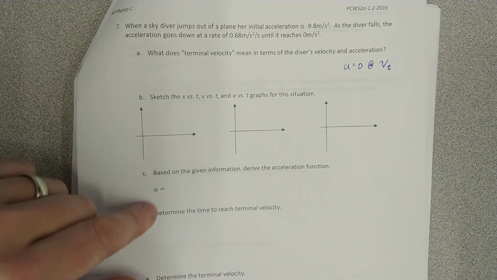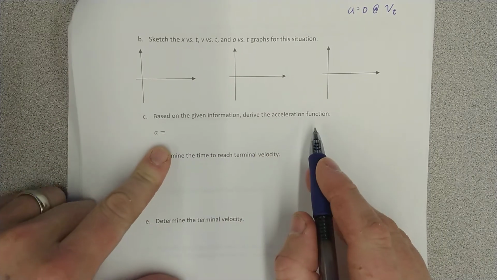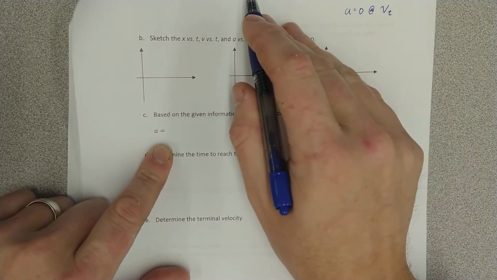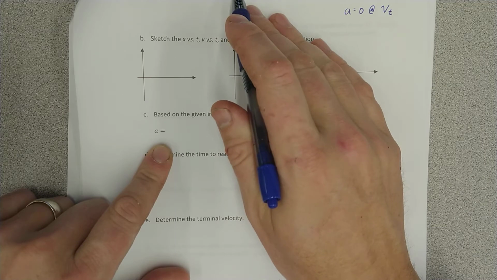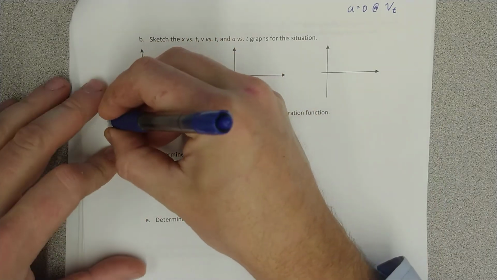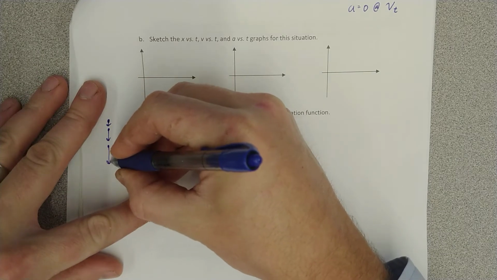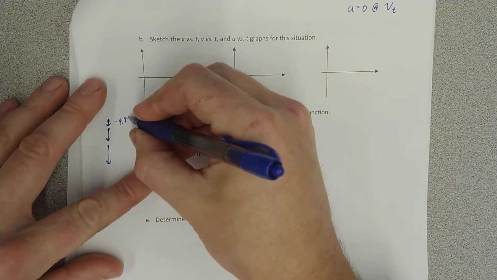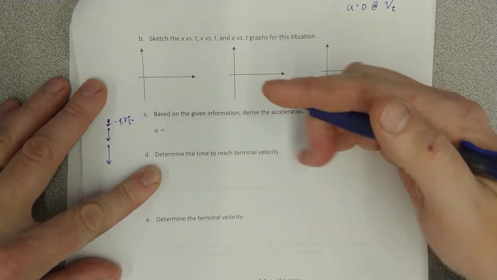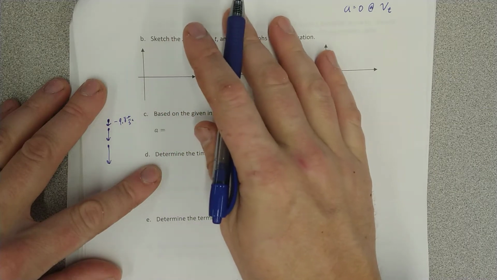All right. Graphs, do your best. This one I want to help you with. Based on the given information, derive the acceleration function. It starts off with an initial acceleration of this. It changes, goes down at a rate till it reaches zero. So this is an object accelerating down, right? It's in free fall. It's accelerating down initially at negative 9.8 meters per second squared. But because of air drag, as it falls, that acceleration decreases until it gets to zero. And it says you can assume it's a constant rate of change.